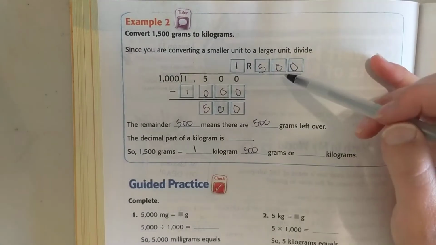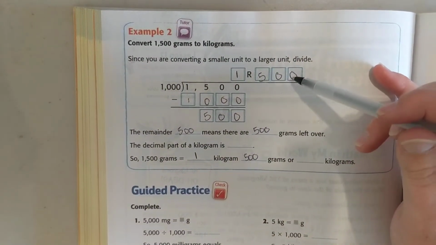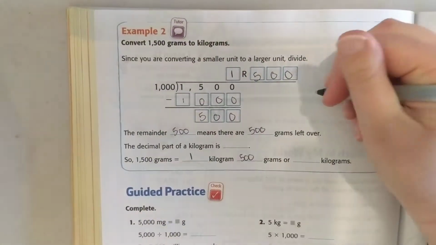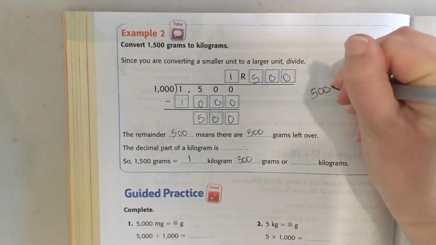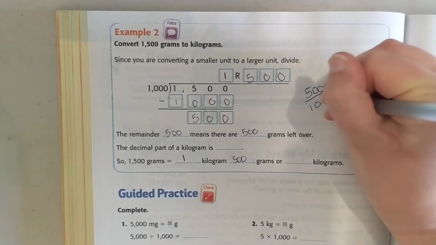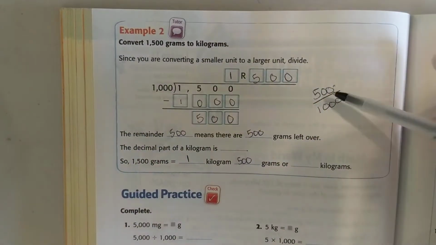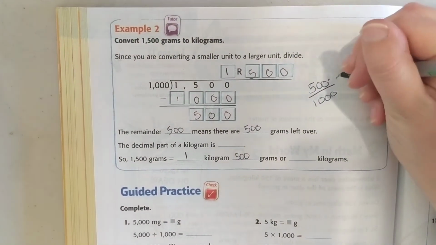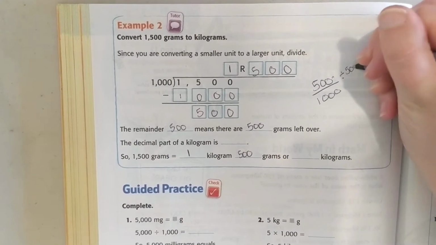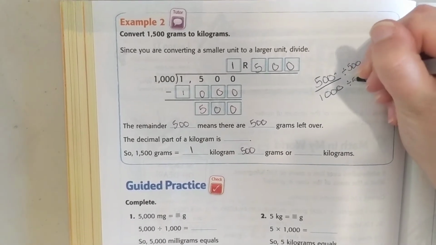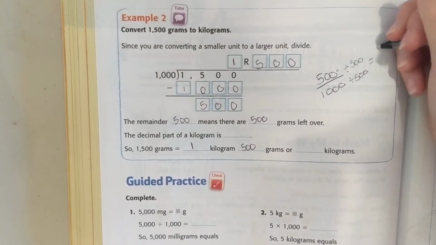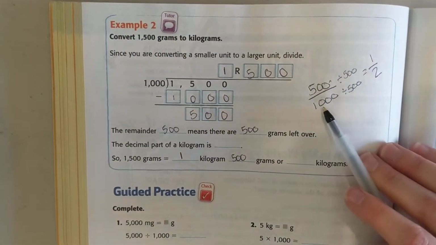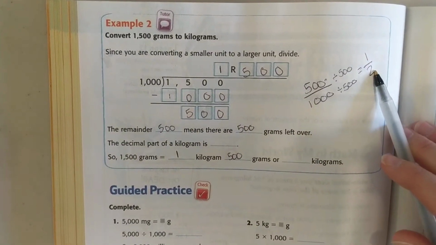Or you could make it into a fraction and then into a decimal. So you could say 500, the remainder, is the same as 500 over 1,000. And 500 over 1,000, that's a little bit complicated, but I could divide the top and bottom by 500. 500 divided by 500 is 1. 1,000 divided by 500 is 2.